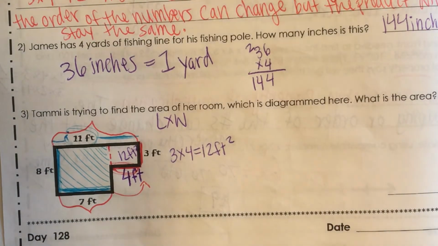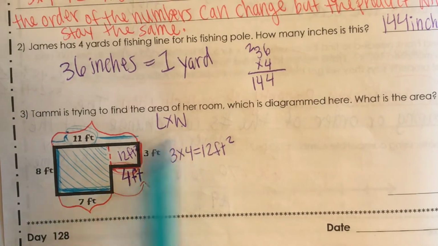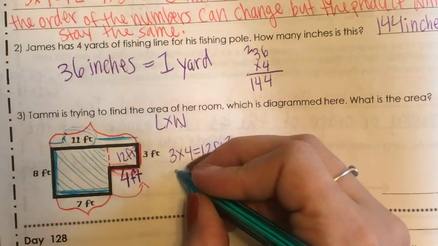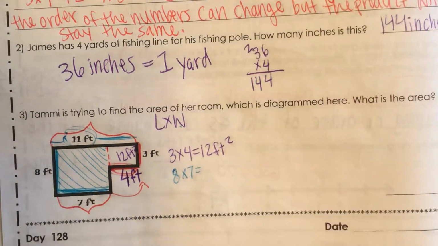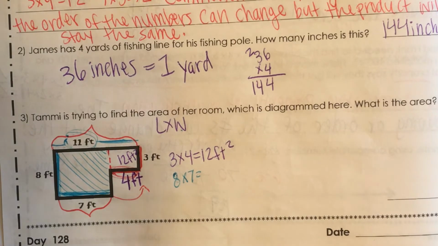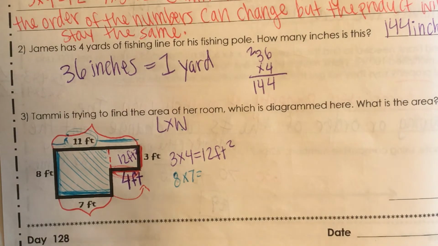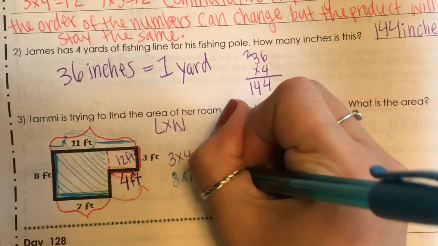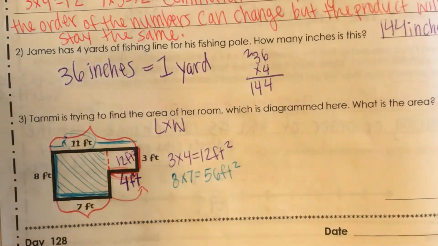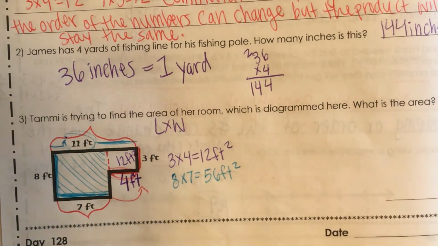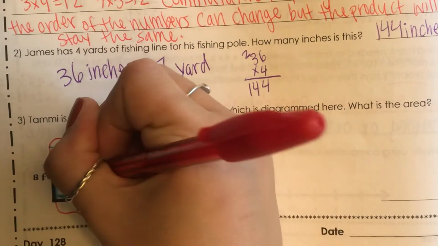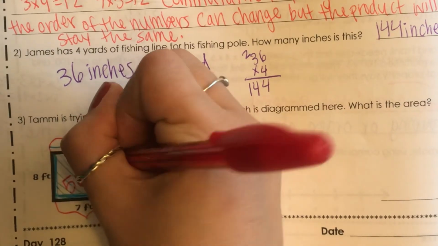So we're going to do length times width again, 8 times 7, which gives us 56 feet squared. So this portion here is 56 feet squared.